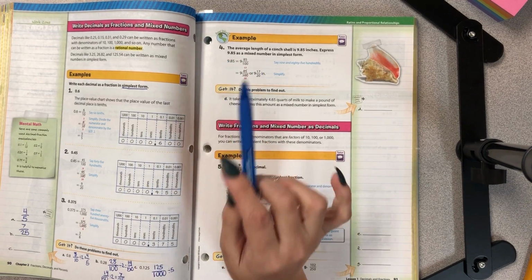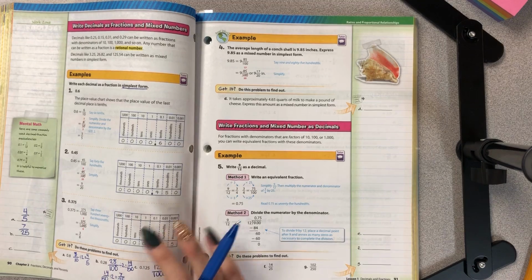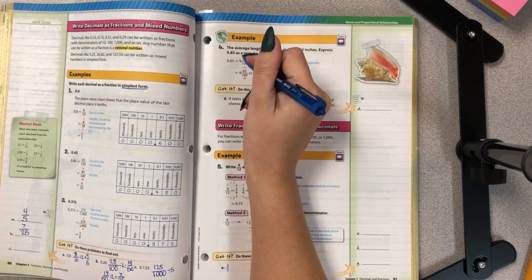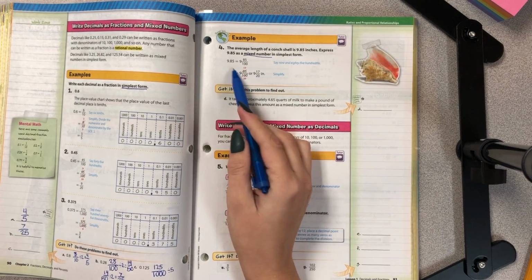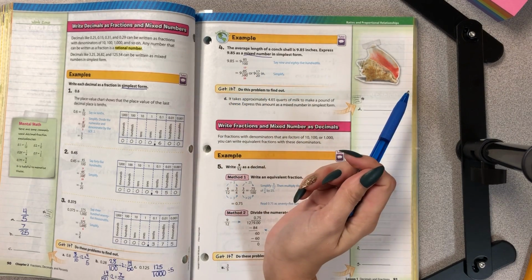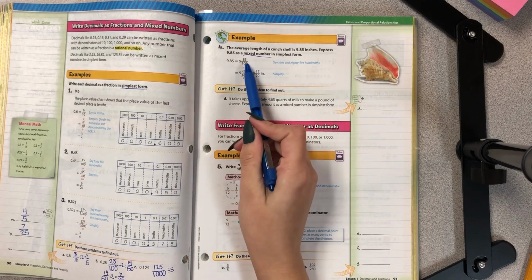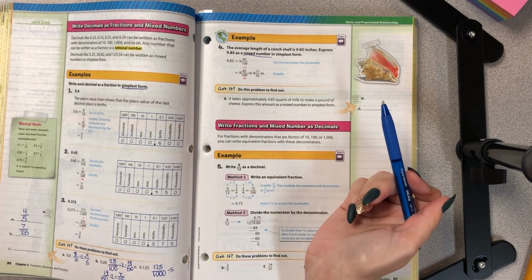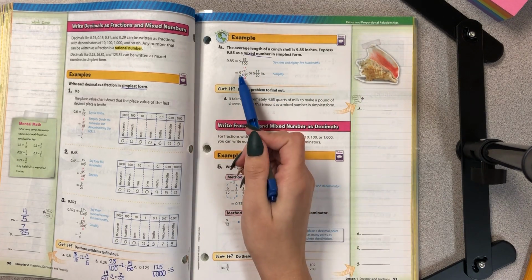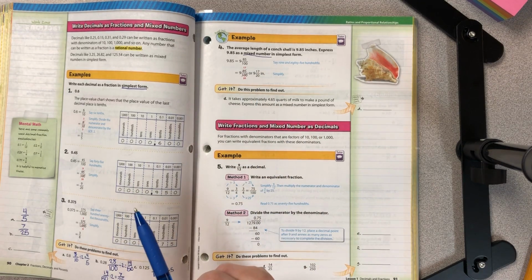Express 9 8/85 as a mixed number in simplest form. So remember, a mixed number is a whole number and a fraction. So 9 8/85, we would write it in fraction form exactly how we're saying it. And then we would reduce to 9 17/20.